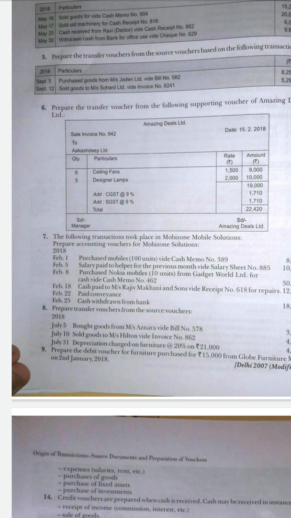Okay, so see the third transaction, July 31, depreciation charged on furniture at 20% on 21,000. The amount of depreciation is 4,200. Already they calculated, so 21,000 into 20 by 100, the amount is 4,200. Already they calculated the amount of depreciation, and it is also in the problem. So depreciation charged on furniture.